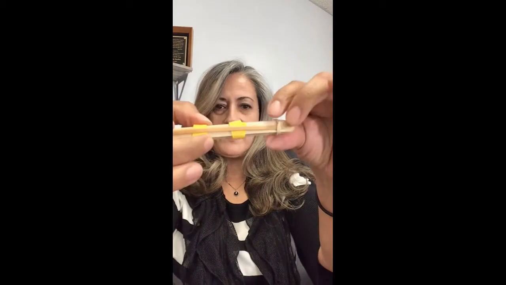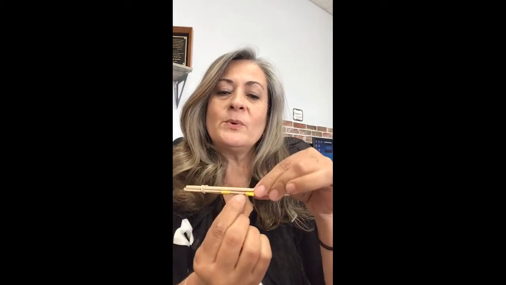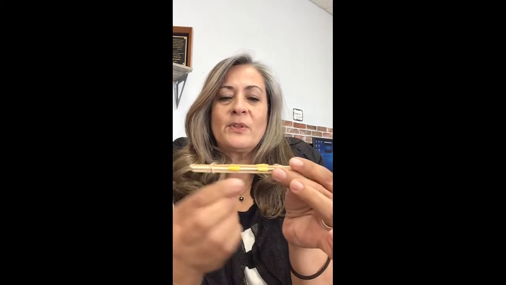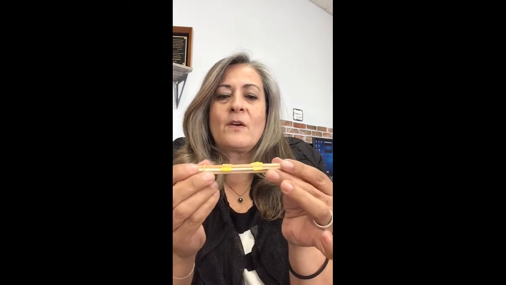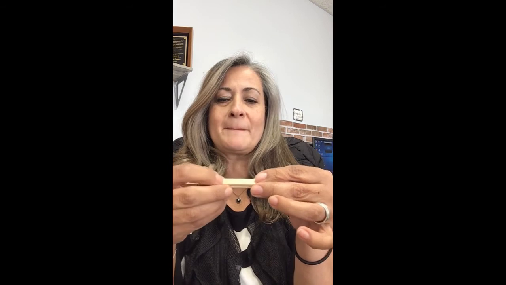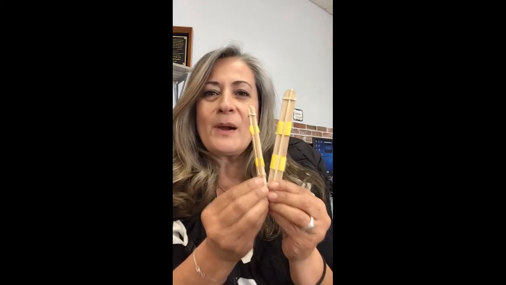So now I'm going to separate those pieces of paper like this. And what I'm going to do is I'm going to try to blow air through the middle section. And air is going to vibrate through the rubber bands and the pieces of paper. And then I'm going to separate them a little bit more. Could you tell the difference? Hey, try it. See if you can make your own harmonica at home.